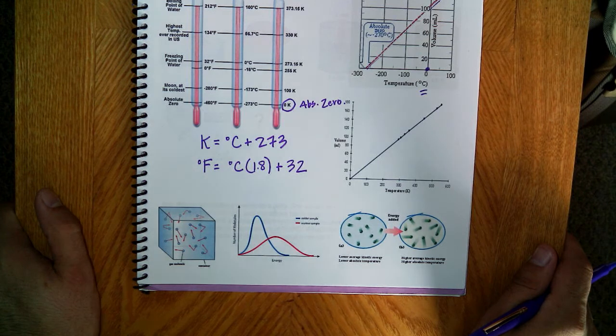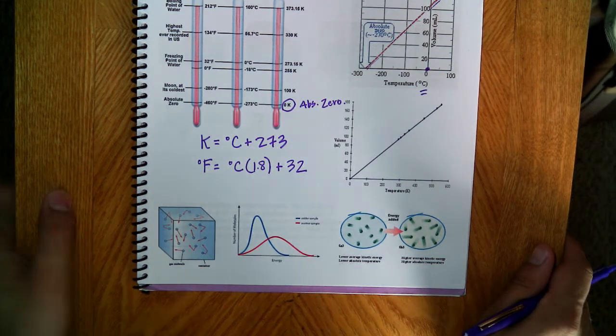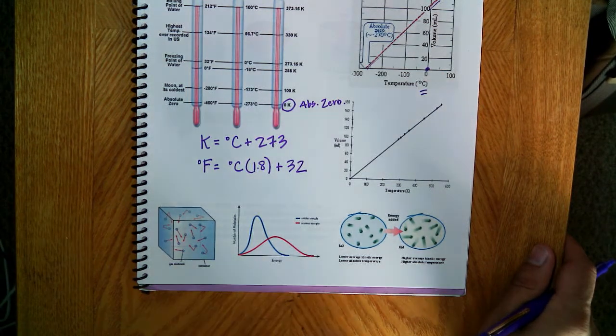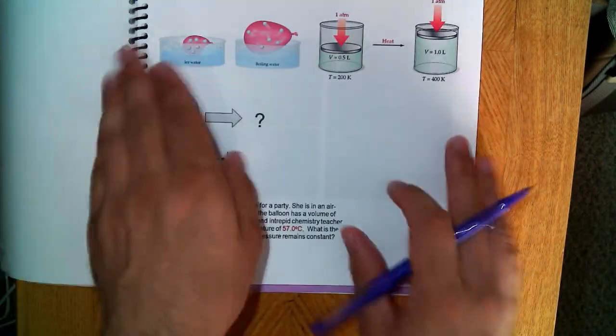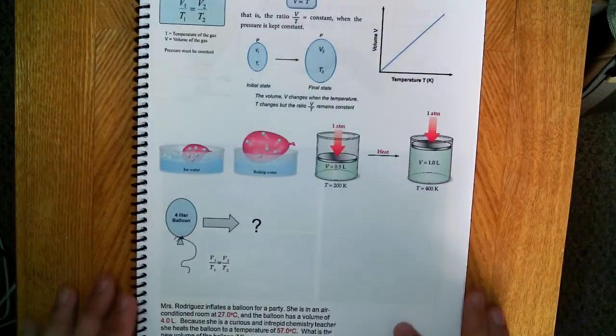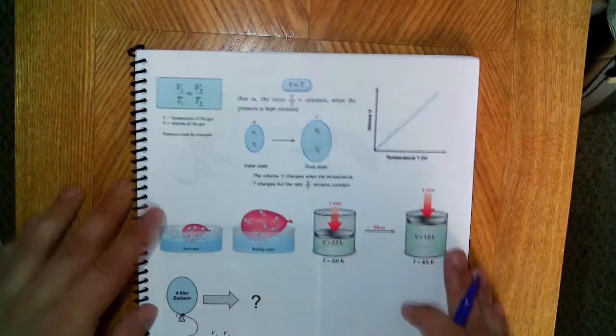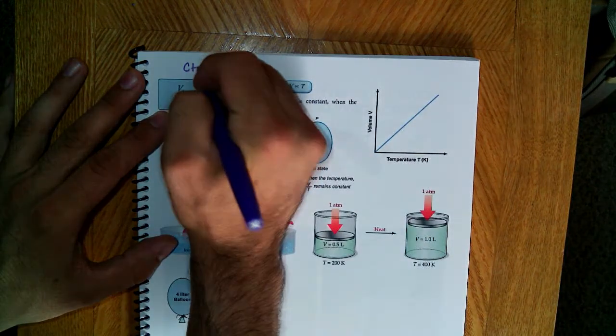And if we increase the temperature, if we provide them with more heat energy, they will start to speed up. And if we take heat away or we cool them down, the average speed or average kinetic energy will decrease. They will start to slow down and contract and come closer together. So that was our basis for our first gas law that we were introduced to, which was Charles's law.